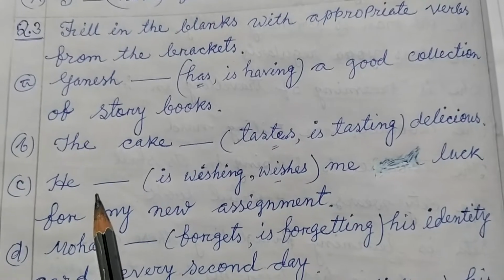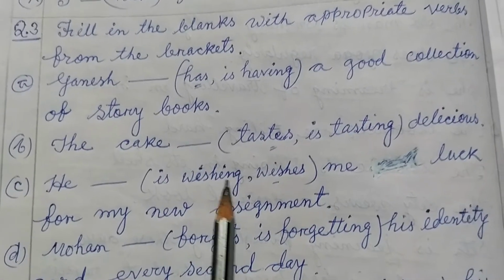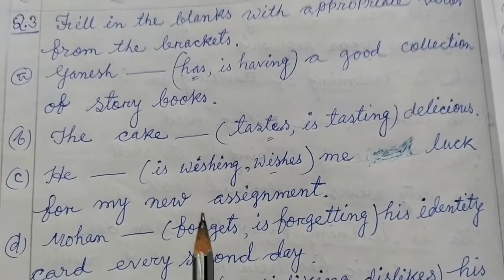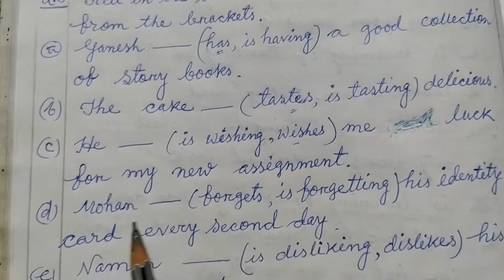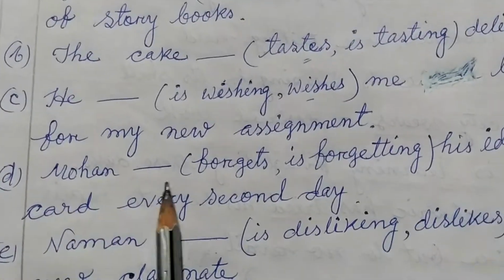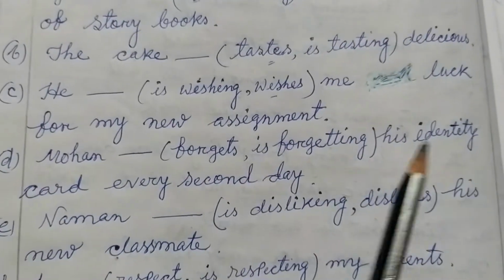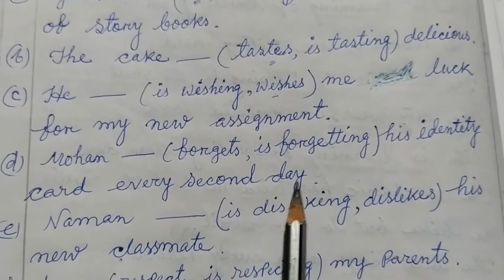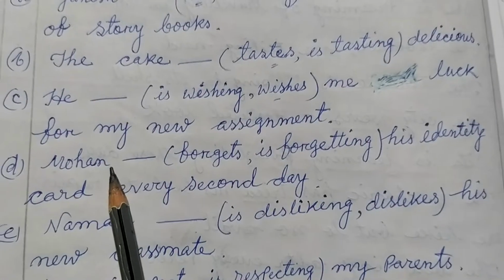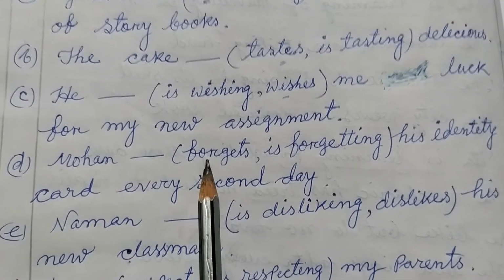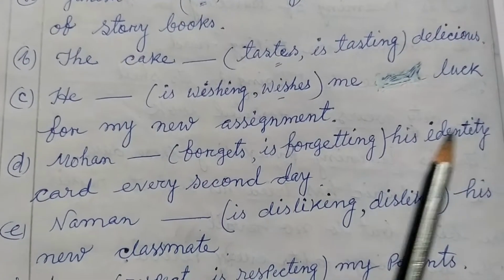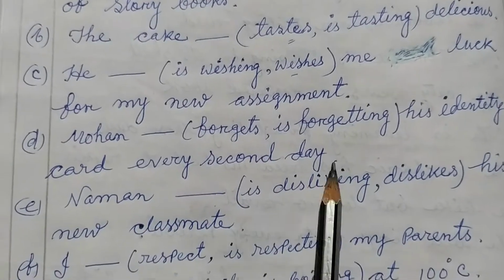So the answer is he wishes me luck for my new assignment. Now students, number D. Mohan is forgetting his identity card every second day. So the answer is Mohan forgets his identity card every second day.